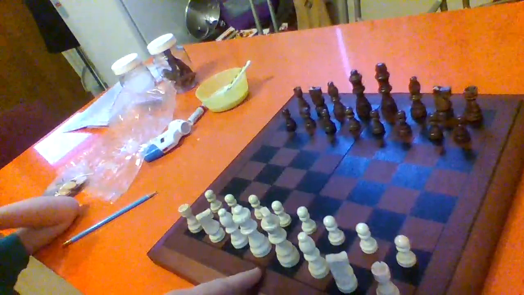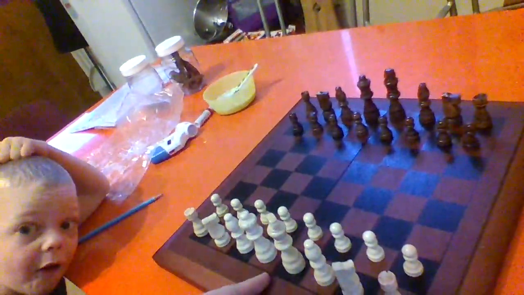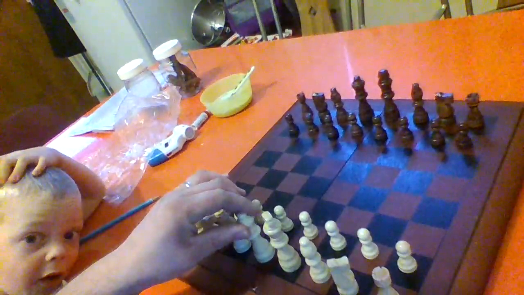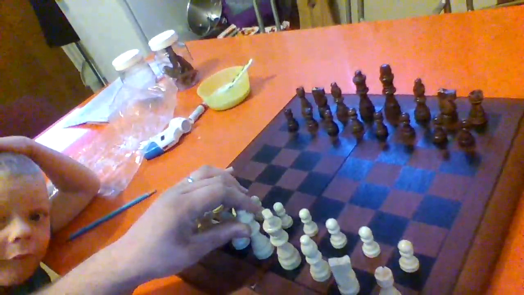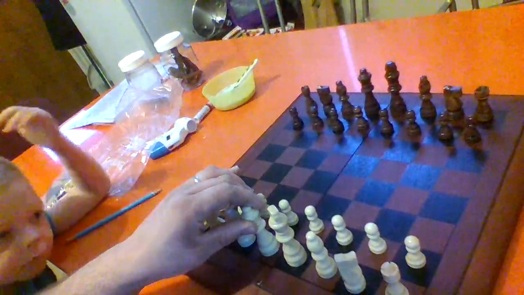But I want you to remember that the white queen goes to the left of the center line when you set up. It looks right on the screen here, but that's because my camera is reversed.